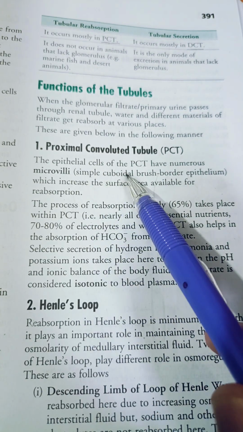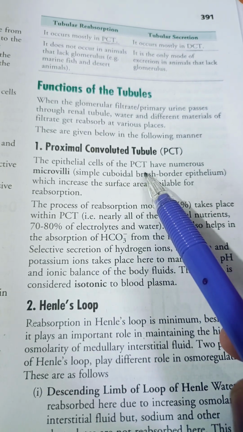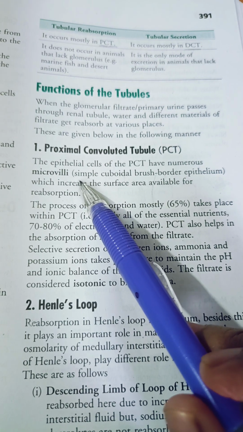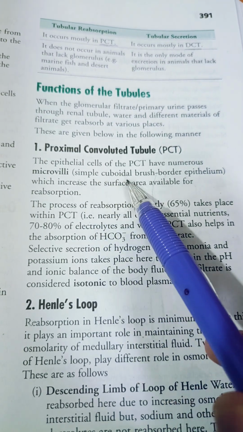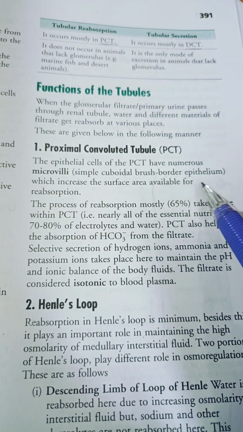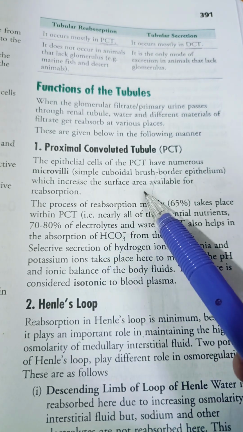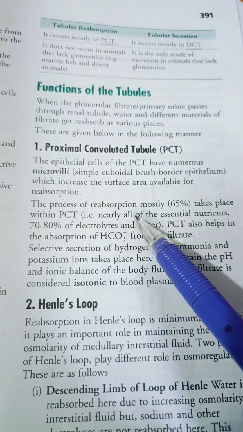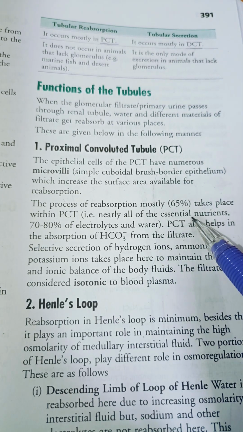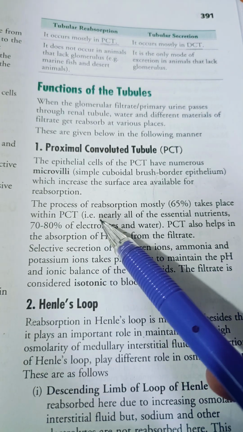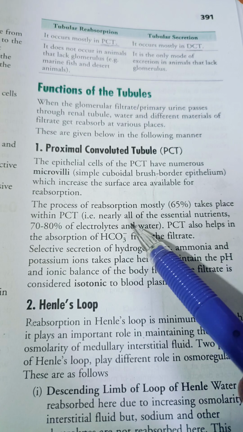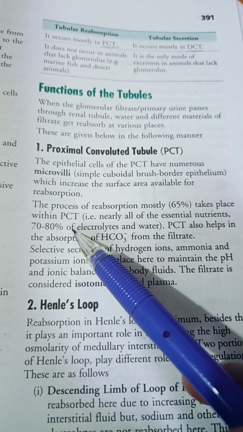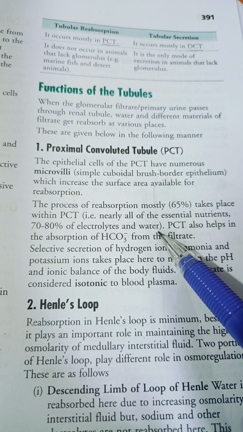The epithelial cells of proximal convoluted tubule have numerous microvilli. Microvilli means small hair-like, simple cuboidal brush border epithelium, which increase the surface area available for reabsorption. The process of reabsorption, mostly 65%, takes place within proximal convoluted tubule, that is nearly all of the essential nutrients, 70 to 80% of electrolytes and water.